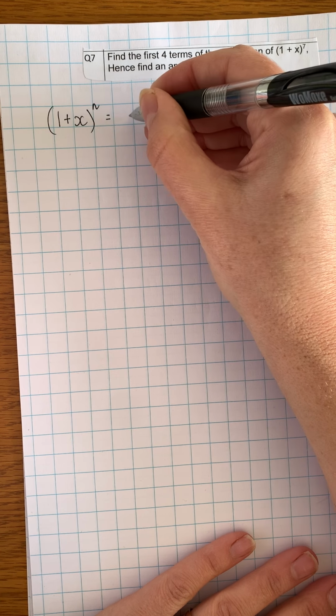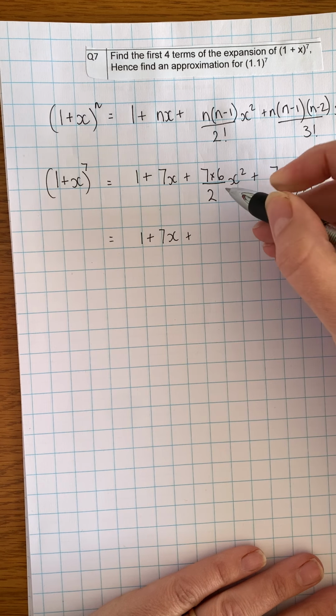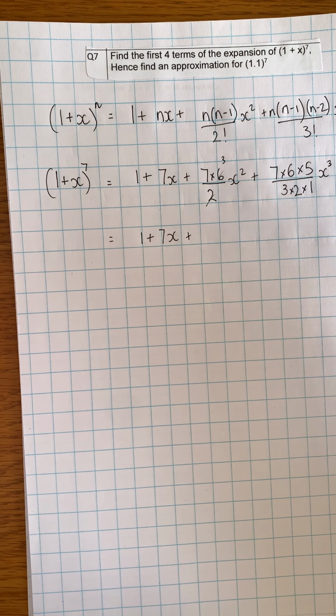So all we want is 1 plus x to the power of 7. So all I need to do is substitute 7 in instead of n. 1 plus 7x plus 7 times 6 over 2 times 1, which is 2, x squared, plus 7 times 6 times 5 over 3 times 2 times 1, x cubed, which is 1 plus 7x plus 6 divided by 2 is 3, so it's 21x squared plus the 3 and the 2 cancel with the 6, 35x cubed.